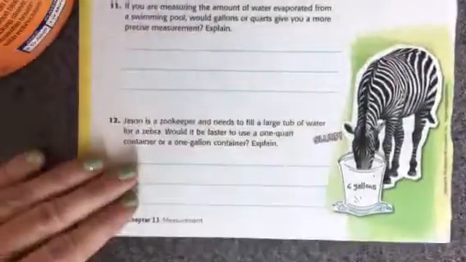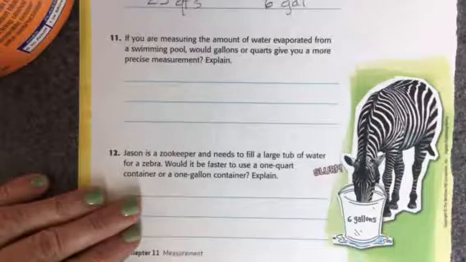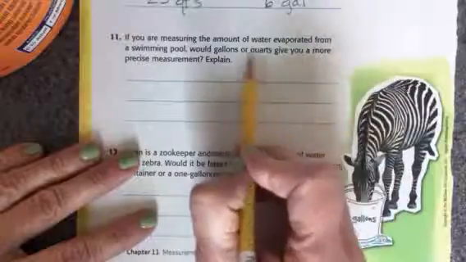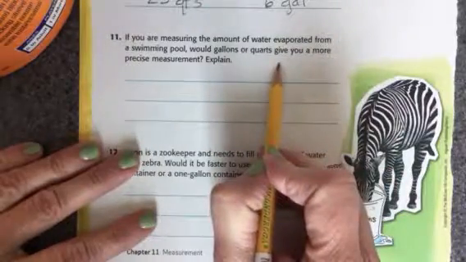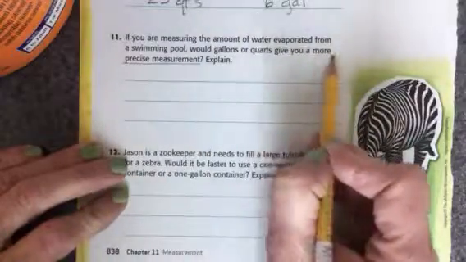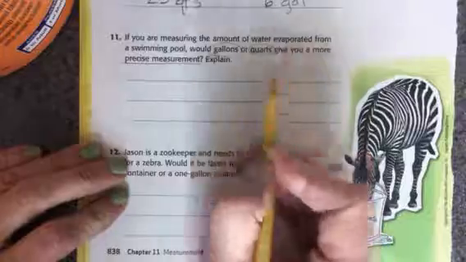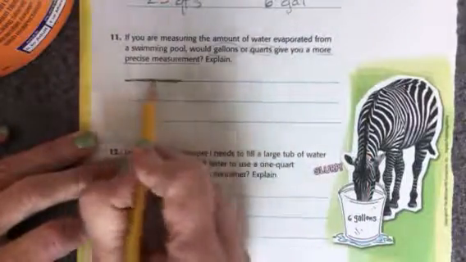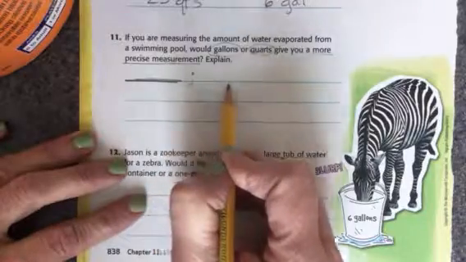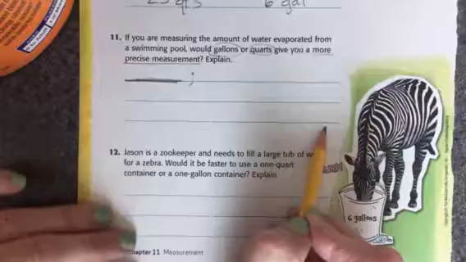Okay, number 11. If you are measuring the amount of water evaporated from a swimming pool, would gallons or quarts give you a more precise measurement? We know that the smallest container always gives us a more precise measurement. So we need to determine which is smaller, gallons or quarts, and that's our answer. And then when it says explain, we're going to say that the smallest container always gives a more precise measurement.